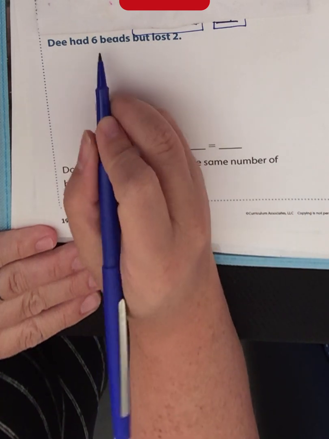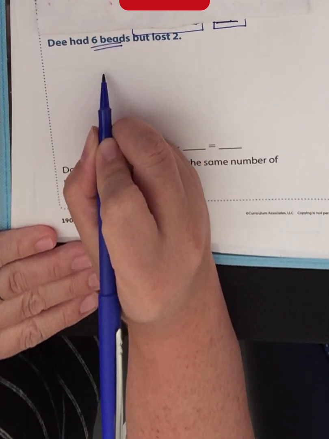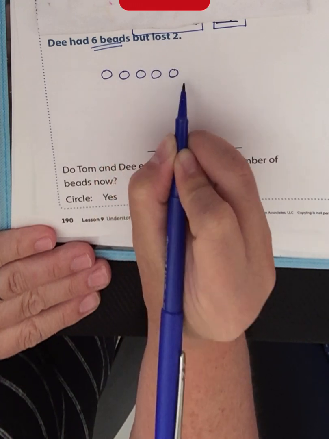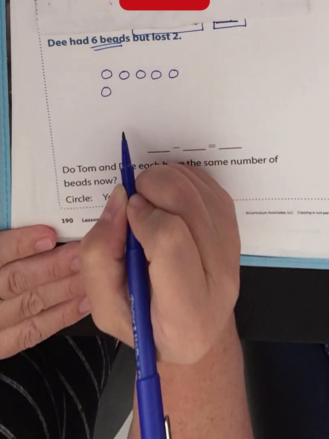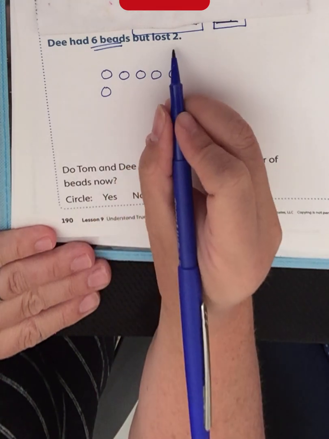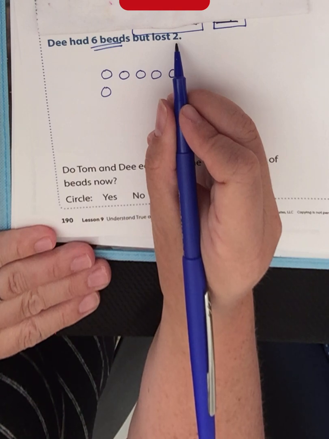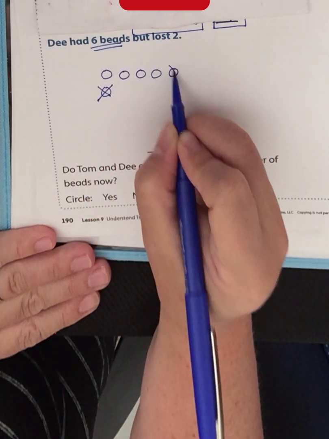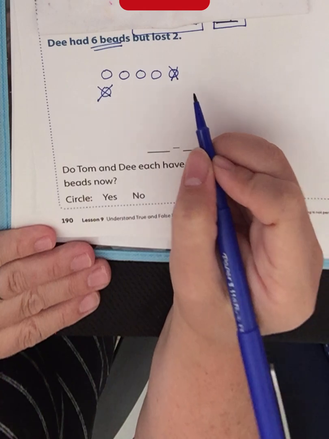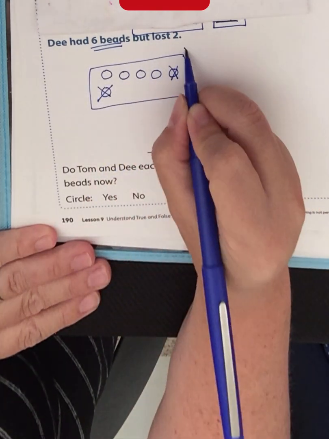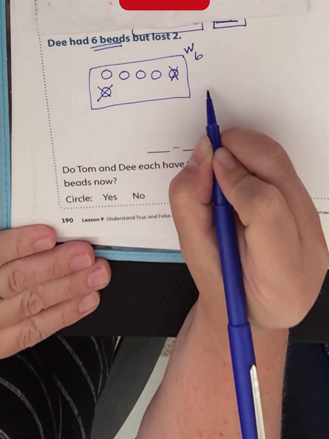Okay, D had 6 beads, right. She started with 6. 1, 2, 3, 4, 5, new line, 6. She lost 2. That means 2 are going to go away. So what is my whole? Right, that's what we started with. Our whole was 6.